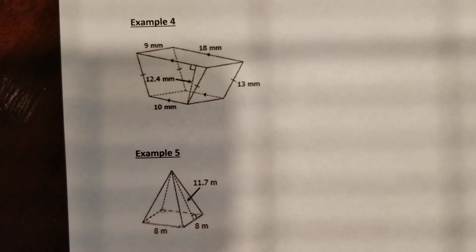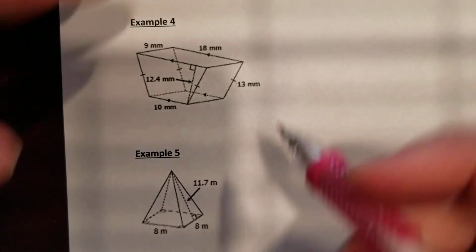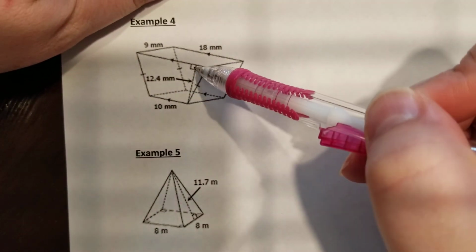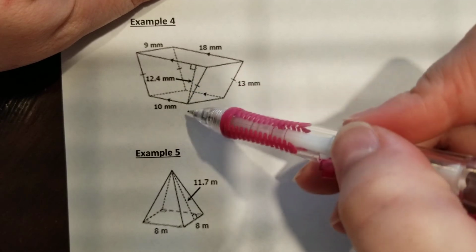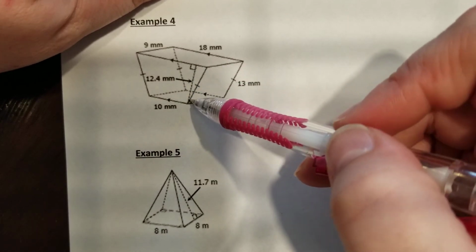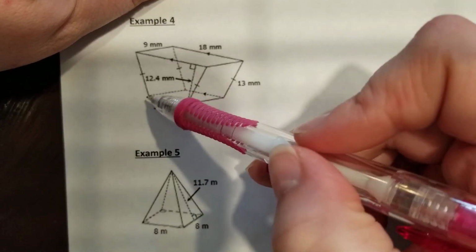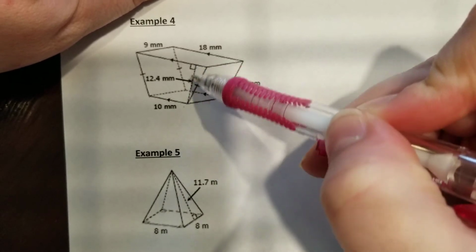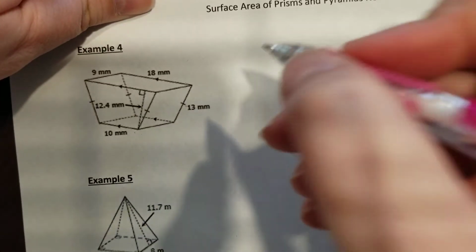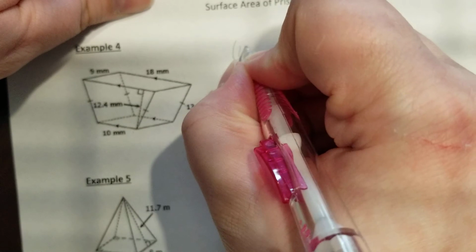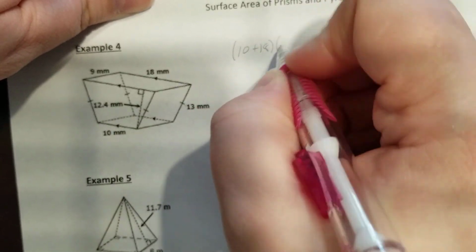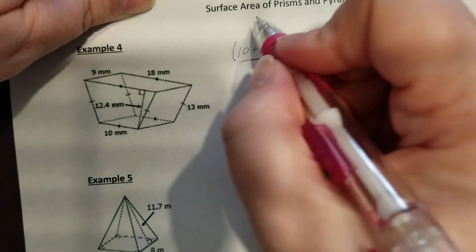All right. So we have another trapezoidal prism. Okay. So we have to find the area of the trapezoid, which now this time our height is measured here because it's not a right trapezoid. So our base is 18, the other base is 10, and our height is now 12.4. So we have 10 plus 18 times 12.4 divided by 2.